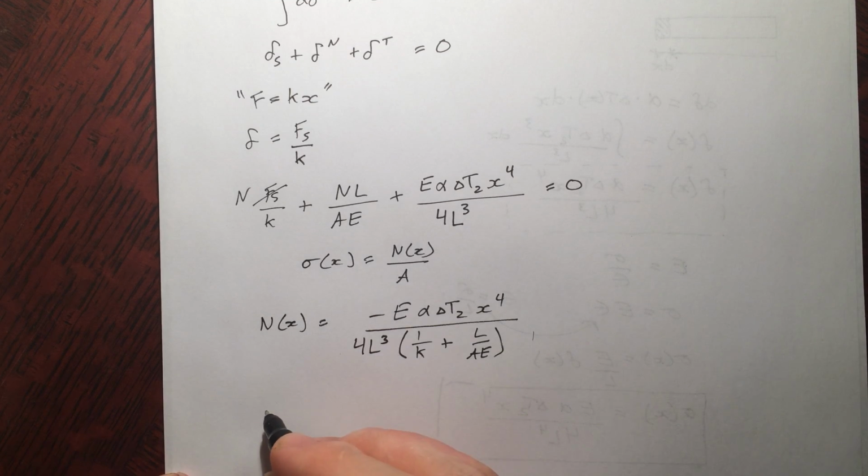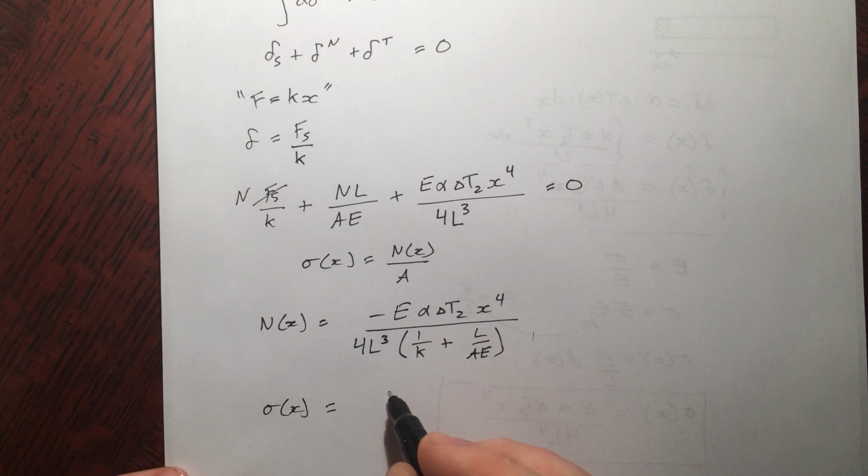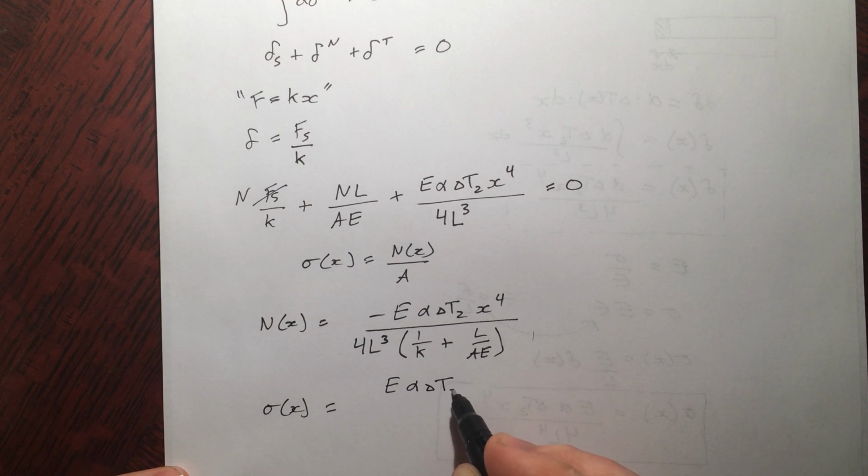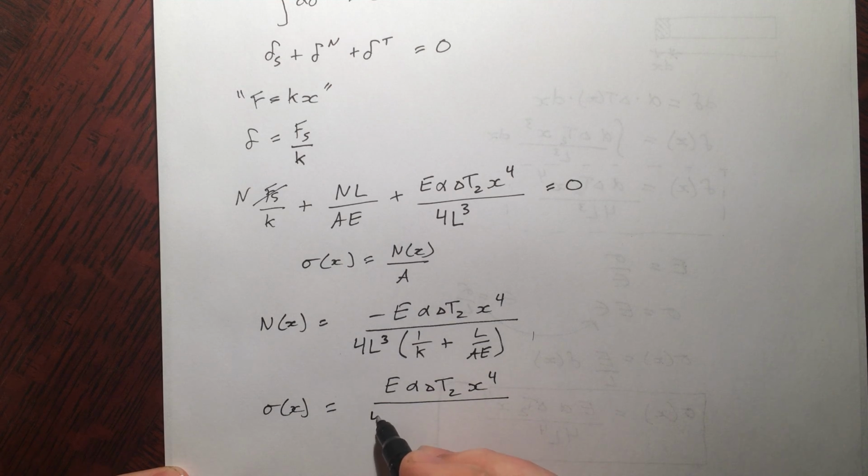All right, so then we get stress as a function of x equals E alpha delta T squared x to the 4 over 4L cubed, times A. You can put this in, put this out, however you want. Put it here, why not? There we go.